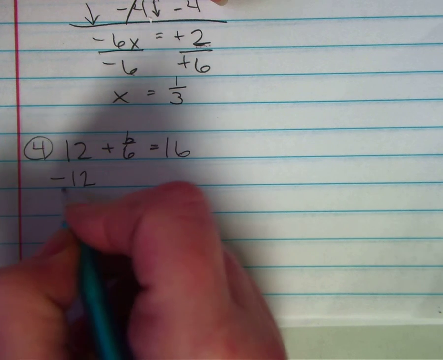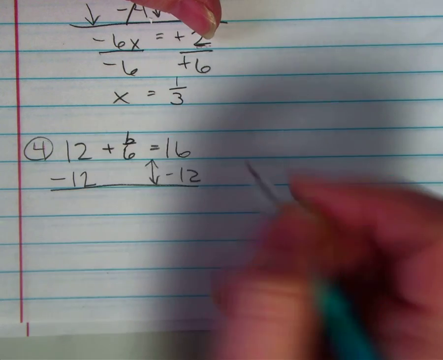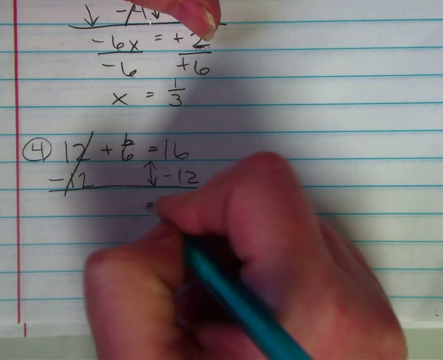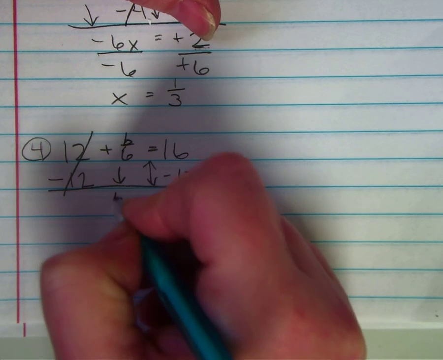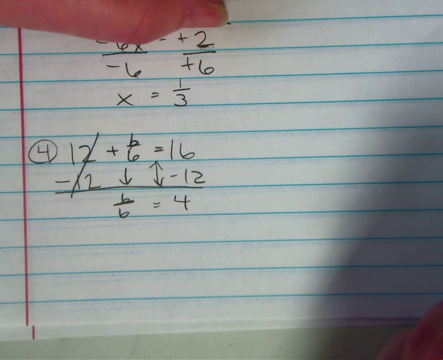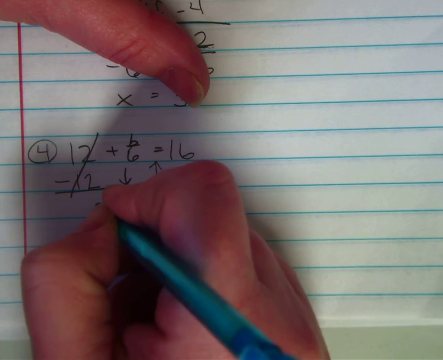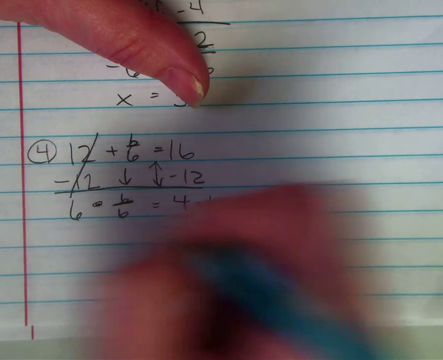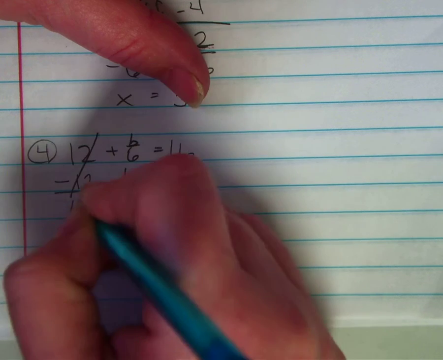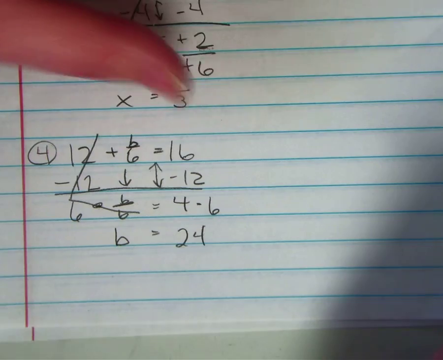So positive 12, to cancel that out would be negative 12. And you subtract 12 on both sides, so those cancel. Bring your equals down. 16 minus 12 equals 4. And bring down your b over 6. Since your b is being divided by 6, you multiply it by the reciprocal, or you multiply the inverse. So that is multiplying by 6, 4 times 6, so that would leave b equals, because those 6's cancel, 4 times 6 equals 24. Okay, we're going to go ahead and move on up to 5.